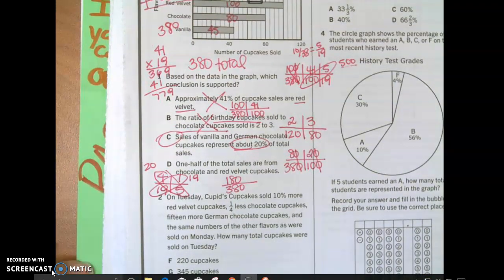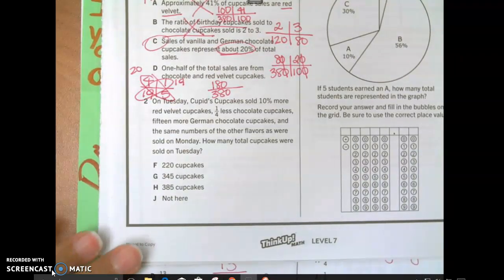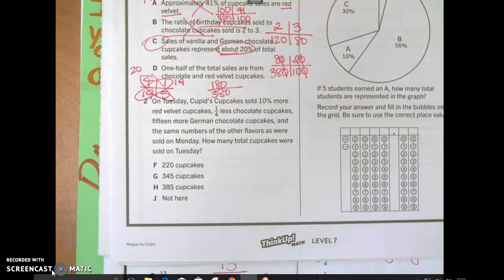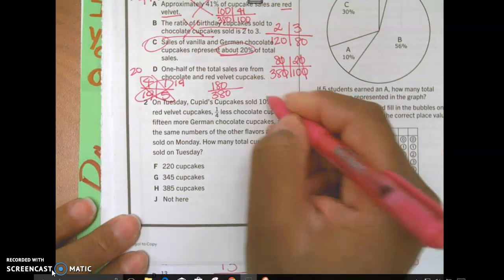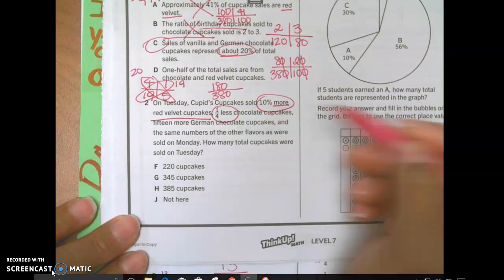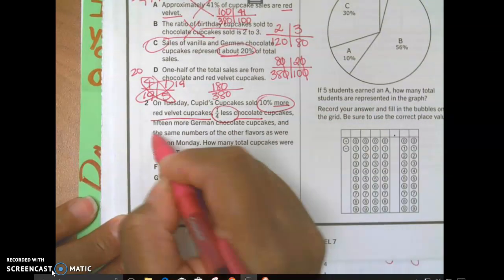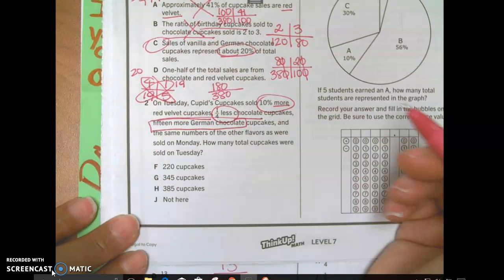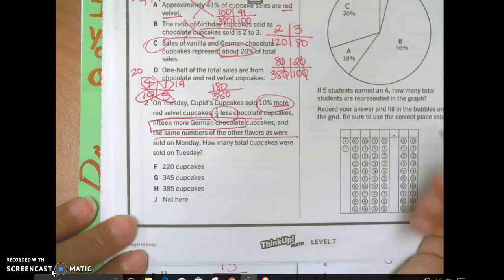All right. On Tuesday, same graph, same table, same information. Cupid's Cupcakes sold 10% more red velvet, a quarter less chocolate, and 15 more German chocolate cupcakes, and the same numbers of the other flavors as were sold on Monday. How many total cupcakes were sold on Tuesday? Okay, we got some work here. 10% more red velvet, a quarter less chocolate, 15 more German chocolate, and all the others were the same.